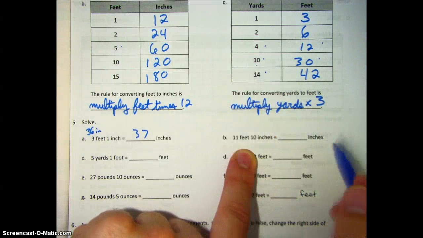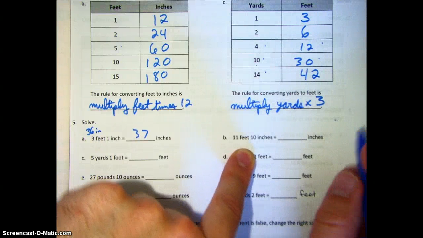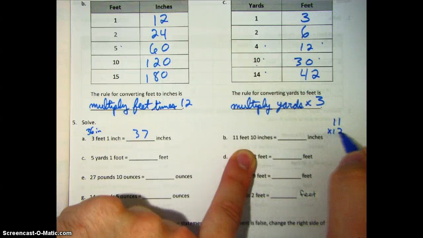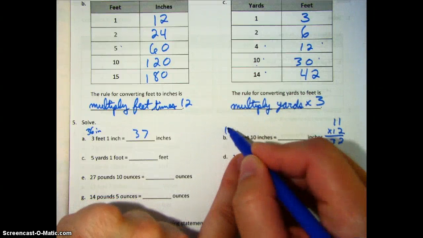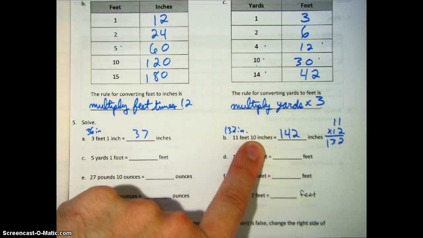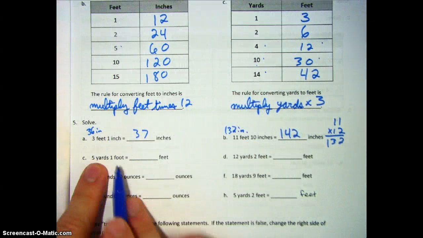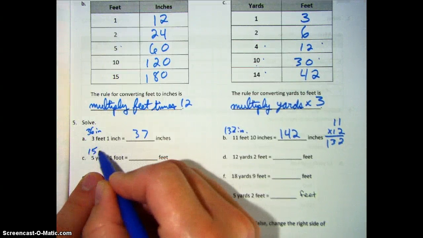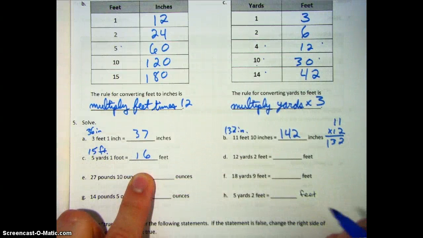Okay. Now 11 feet. We know that 11 times 12 is 132. We know that from our math facts. So it's 132 inches. Plus 10 inches gets us 142 inches. Okay. Next one, yards to feet. So 5 yards, 15 feet. So we have a total of 16 feet.